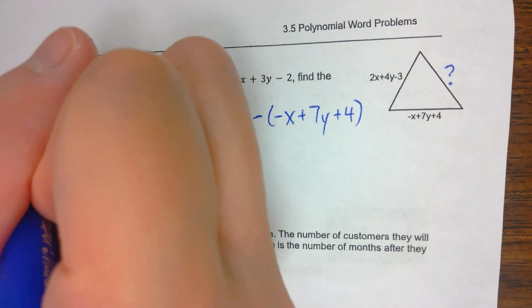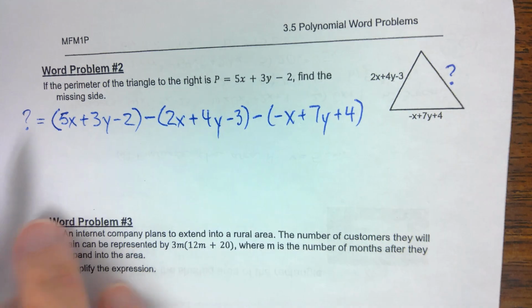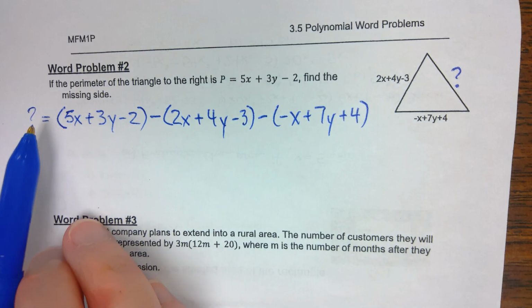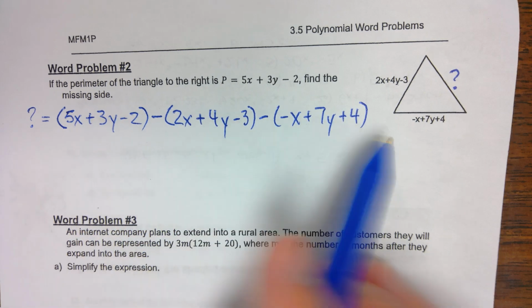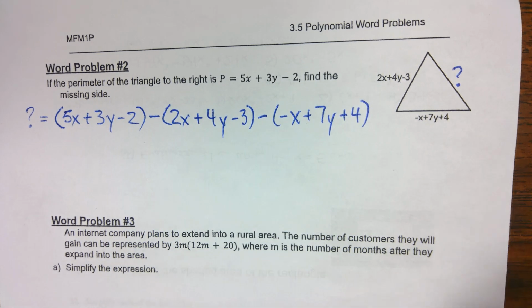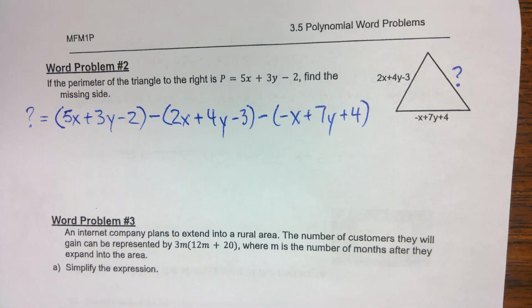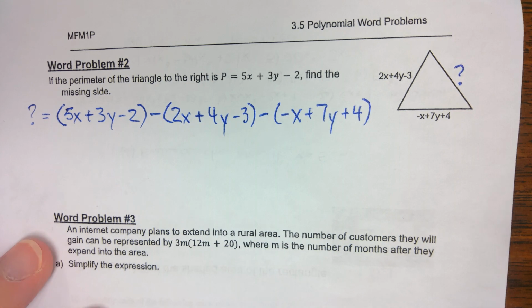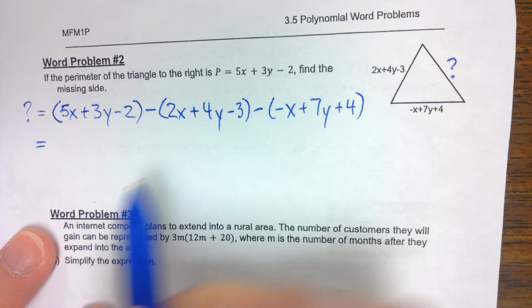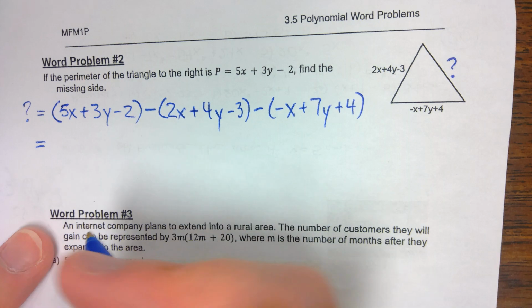So here, I'll just do this. Because in the past, people wrote P equals and then that, which doesn't make sense. Right? You're actually looking for this, the question mark. Tenzi, can you help me drop the brackets and combine the signs?